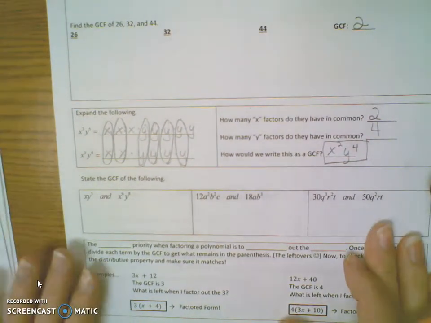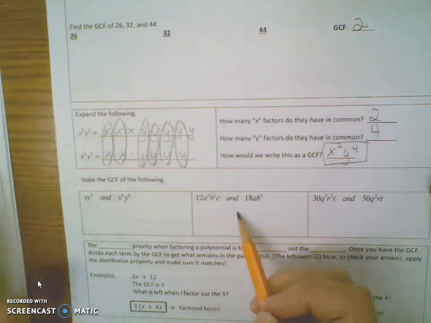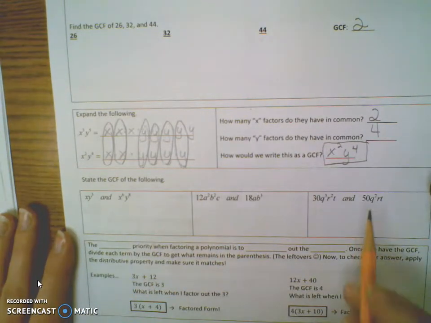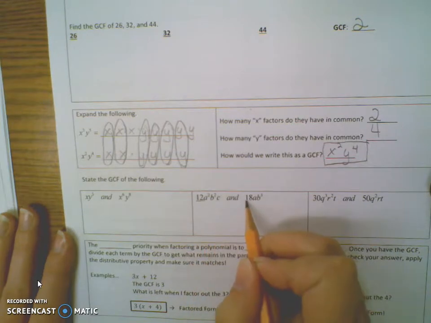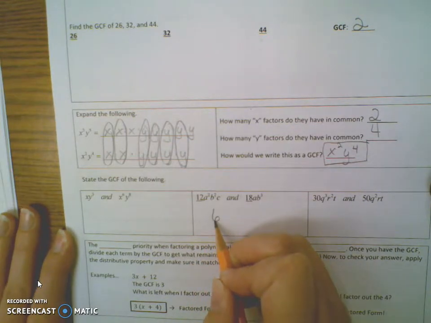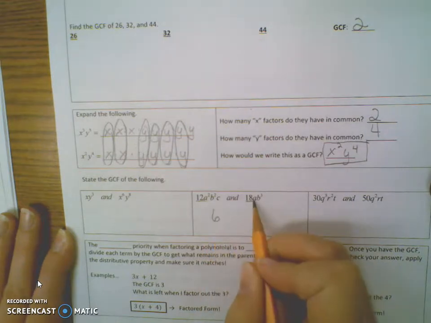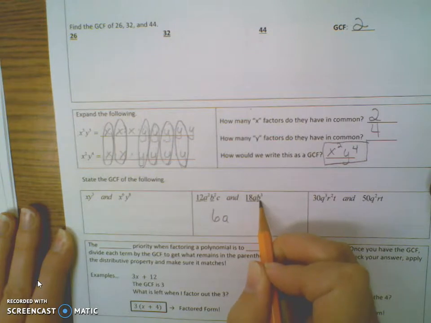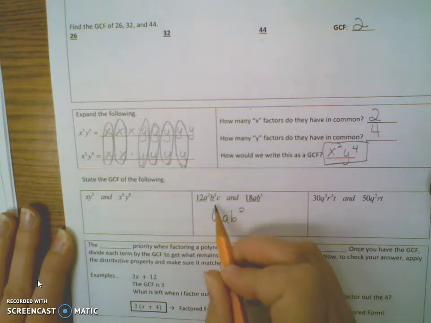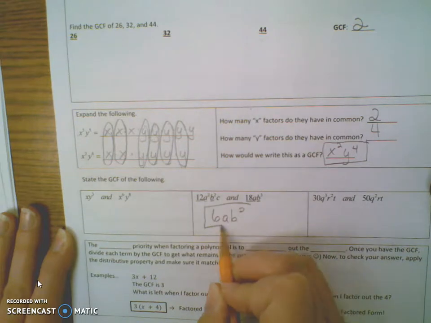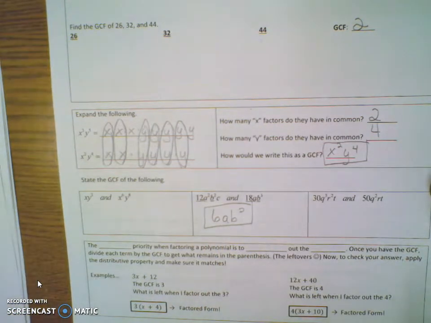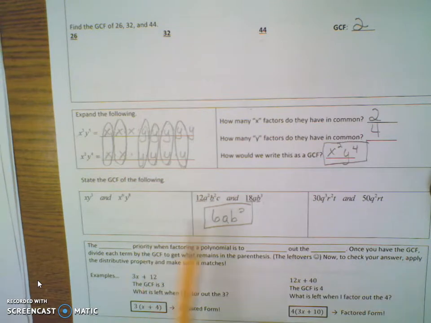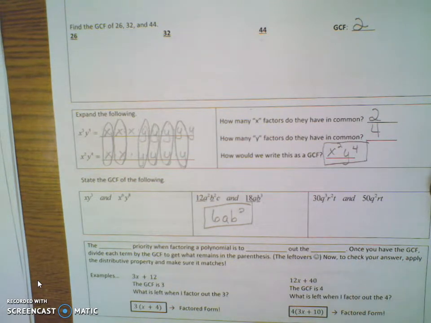Okay, I'll do this one right here, and then you guys can try the other 2. Between 12 and 18, our GCF is 6. Then we have a squared and an a, so just the a is common. B squared and a b to the 3rd, so just the b squared is common. Then we have a c, but we don't have a c over here. So this is what is common in both of them. Go ahead and try the other 2 while you pause it, and then come back and take a look at the answers. There are your answers for those.